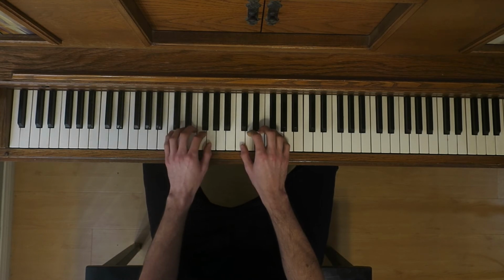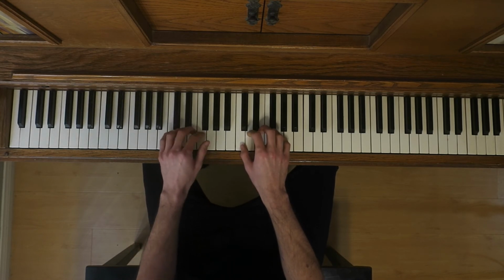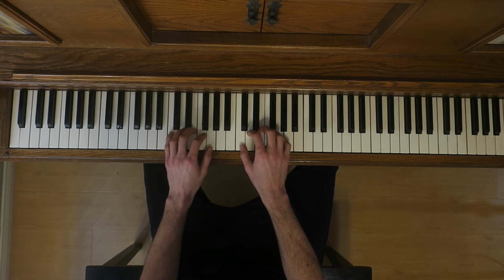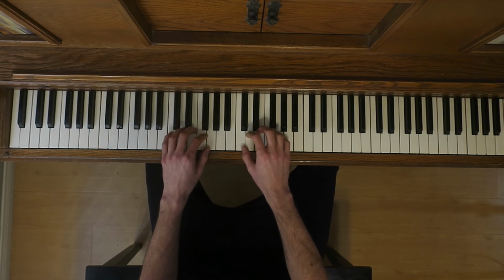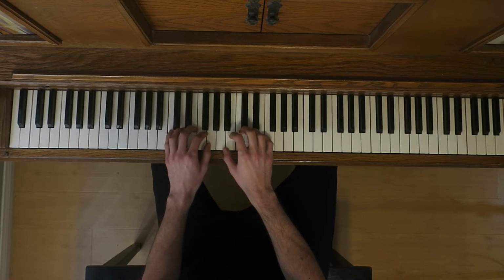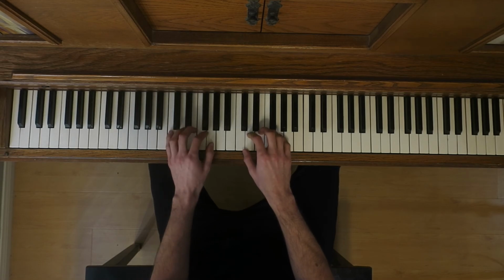So let's do an exercise now for just the fourths and the fifths. I will just play it melodically so you'll be able to hear the difference. So if you hear it, Here Comes the Bride, then it's a fourth. If you hear Twinkle Twinkle Little Star, then it's a fifth. Here we go. That's a fourth. That's a fifth. Fourth, Here Comes the Bride. That's also a fourth.